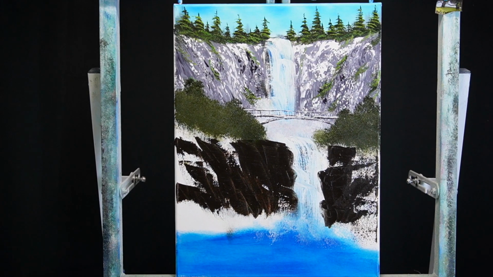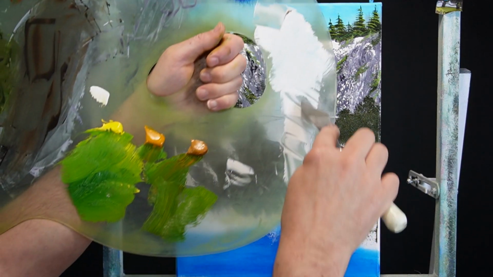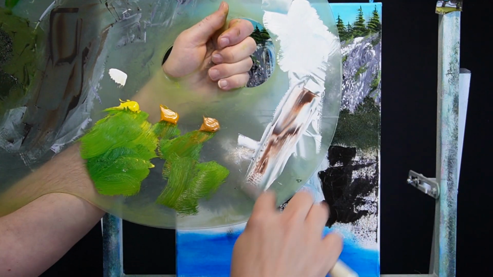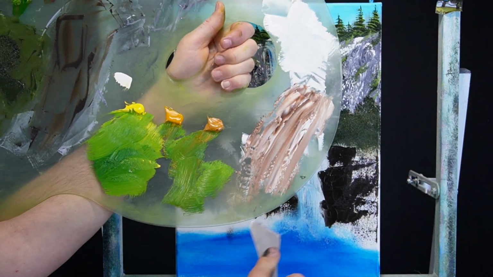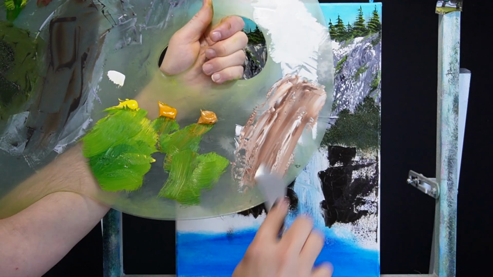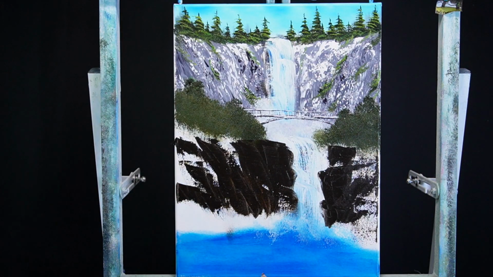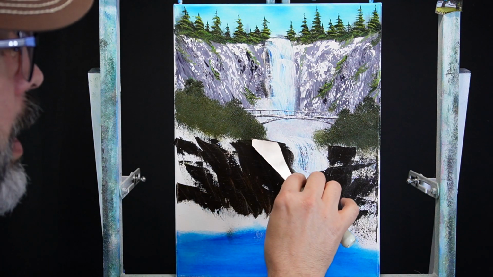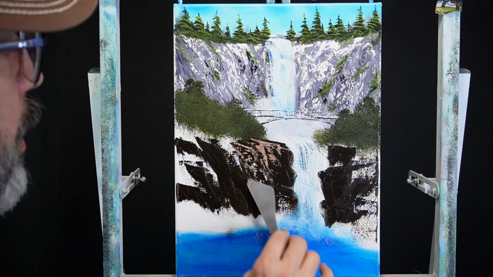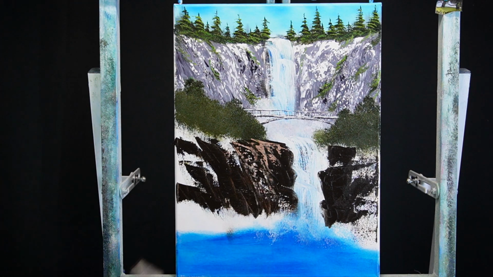Then I'm going to take a little bit of my titanium white, add in some dark sienna, get a kind of a marbly mix going there. Cut off a roll of paint, and that same thing here, we're going to create highlights here in our cliff face.